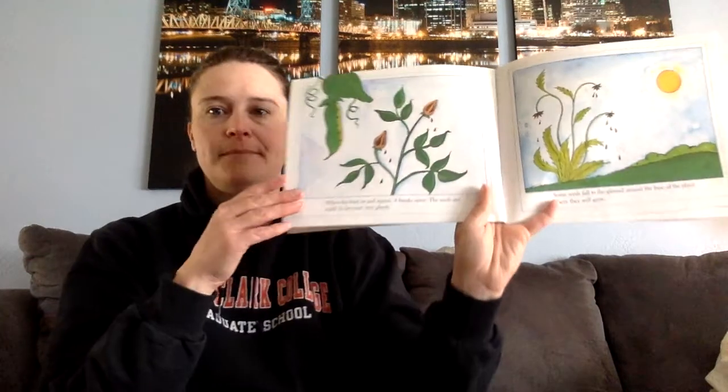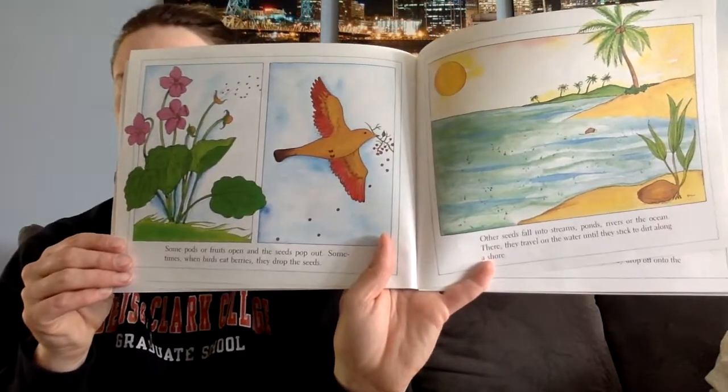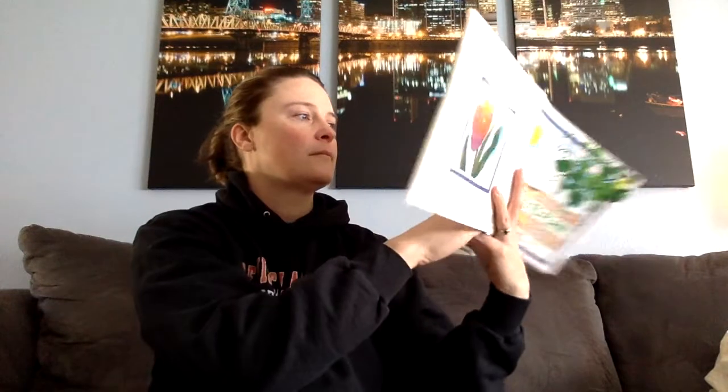Some seeds fall to the ground around the base of the plant where they will grow. Some pods or fruits open and the seeds pop out. Sometimes when birds eat berries, they'll drop the seeds. Other seeds fall into the streams, ponds, rivers, or the ocean. There they travel on the water until they stick to the dirt along the shore. The wind scatters seeds. Some seeds have fluff on them that lets them float to the ground like tiny parachutes. Others have wings that spin as they fall.